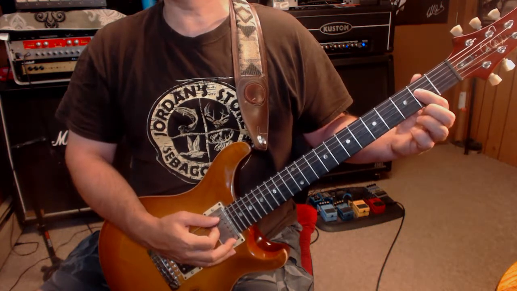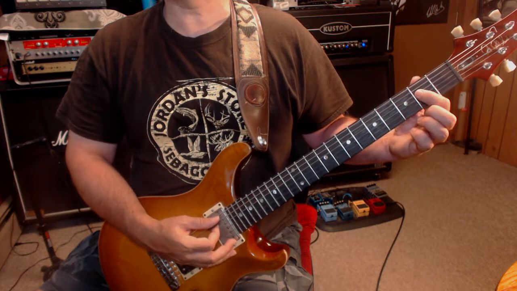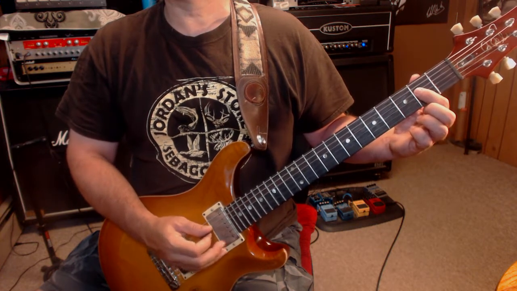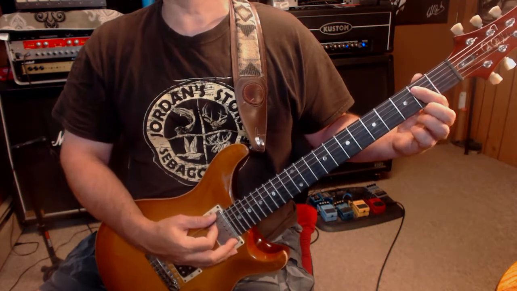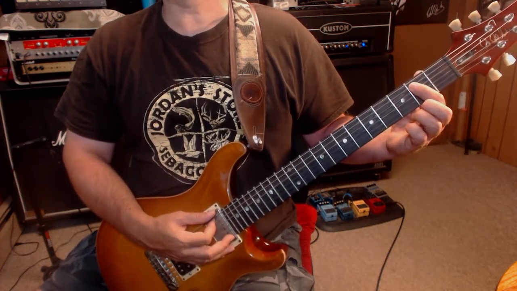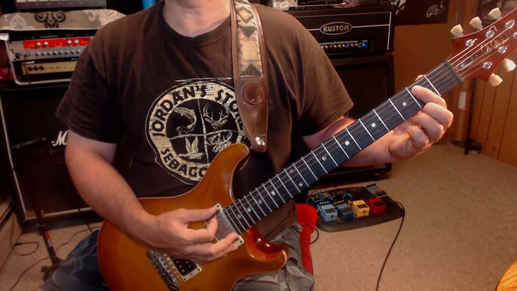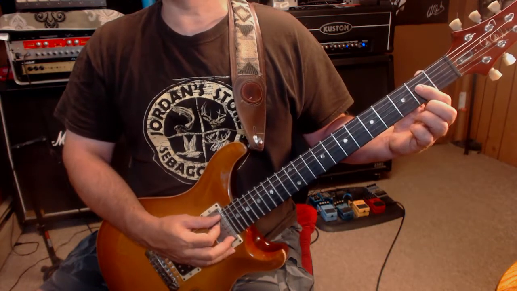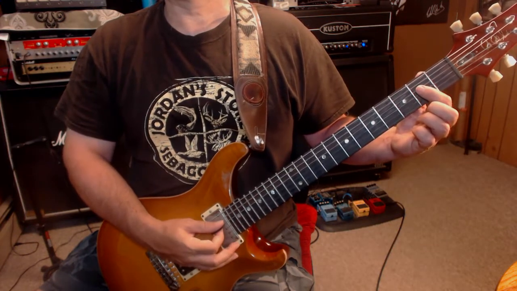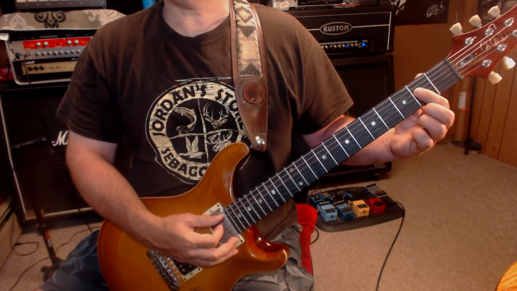That's an A5 chord. Again, we have our open E, which names our E5, and we're playing a note on the second fret of the A string. That's our E5. Then we play our open A string with a note on the D string. Play them together. That's our A5.